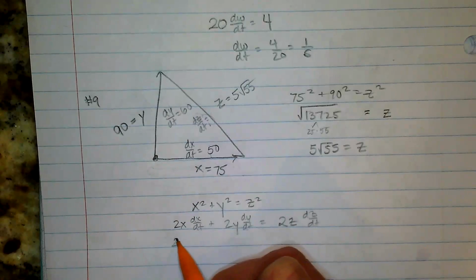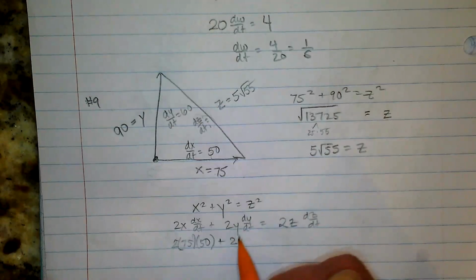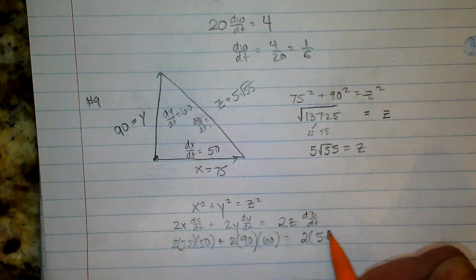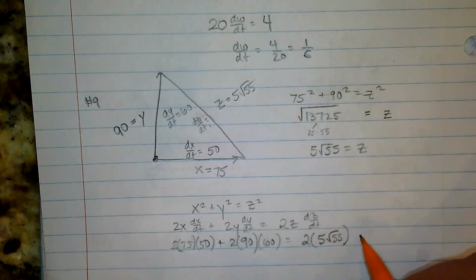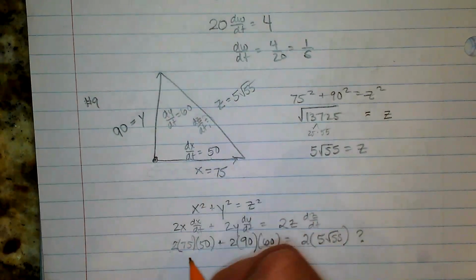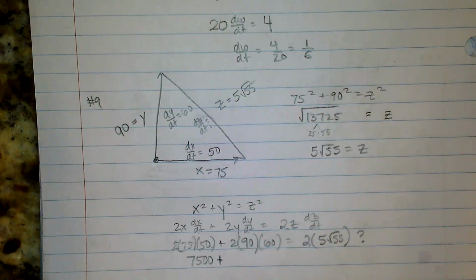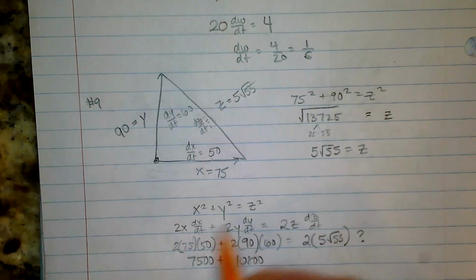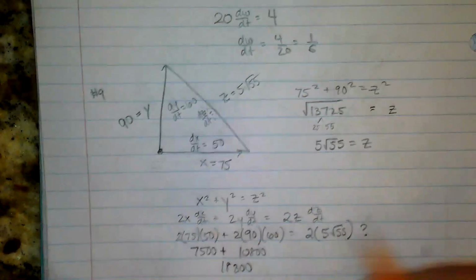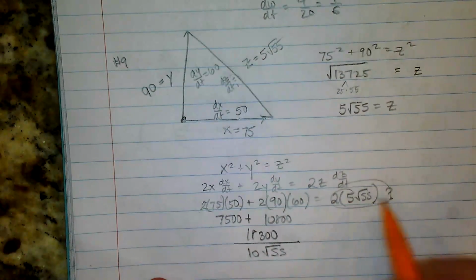So 2 times an x of 75 times a dx/dt of 50, plus 2 times a y of 90 and a dy/dt of 60, equals 2 times a z of 5 root 55 and a dz/dt is what we're looking for. So this is 100 times 75, which would make it 7,500, plus 120 times 90, which is going to give us 10,800, plus the 7,500. That gives us 18,300. And I'm going to have to divide that by 10 root 55.